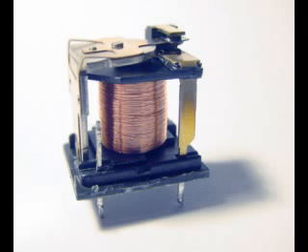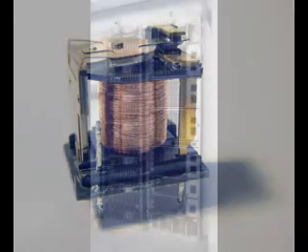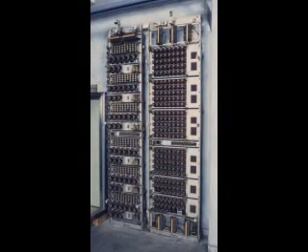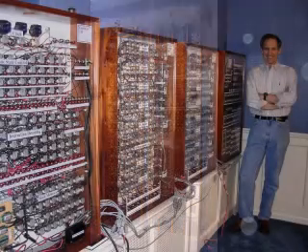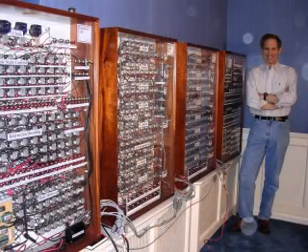Relays are simple devices, but they can be wired together to make logic decisions and even computations. In fact, some of the first digital computers ever built used relays to implement Boolean logic gates. This guy built one for education and fun. It clicks as it operates.